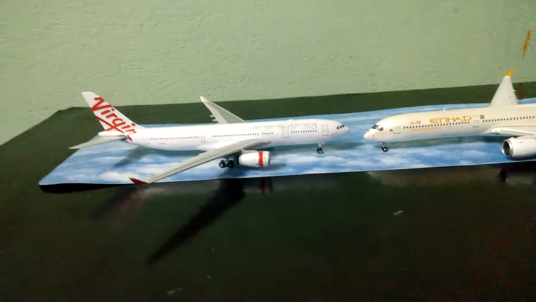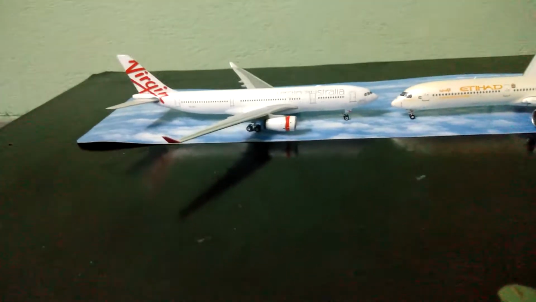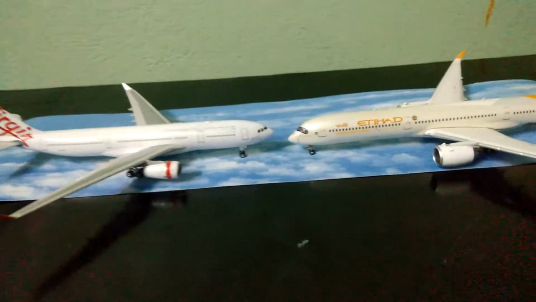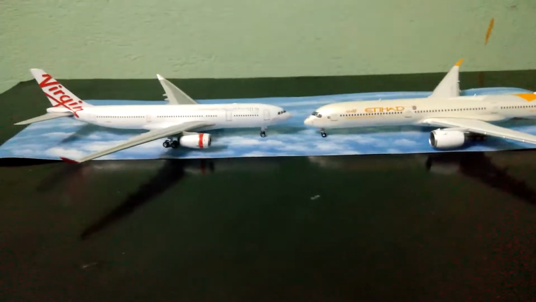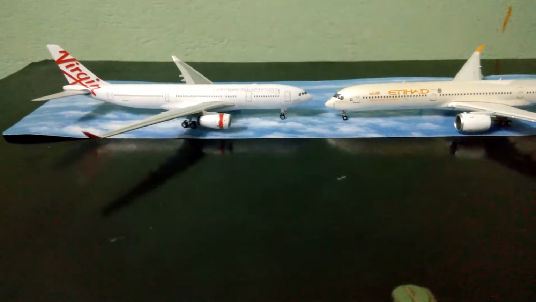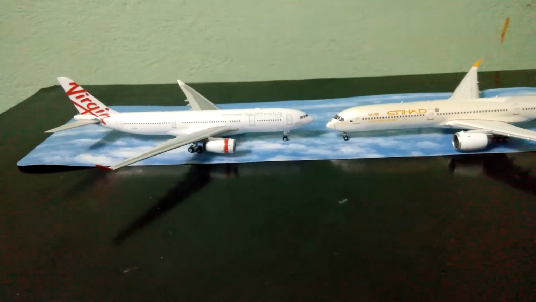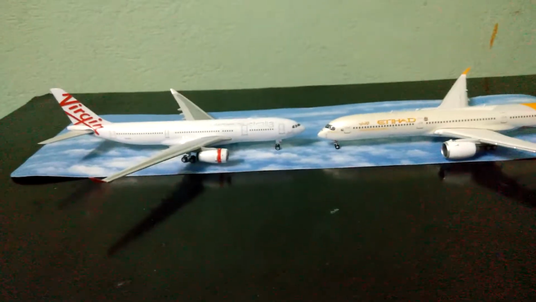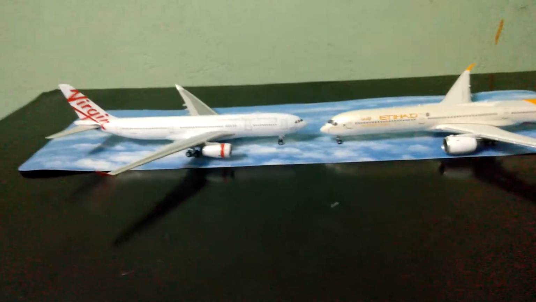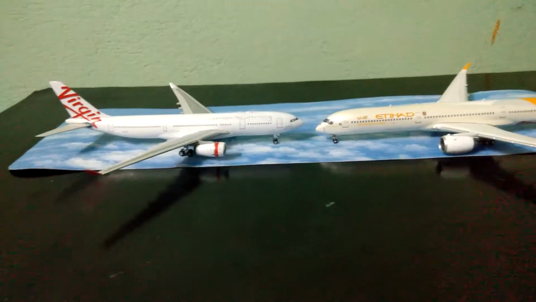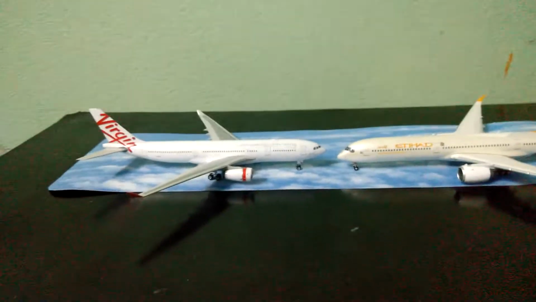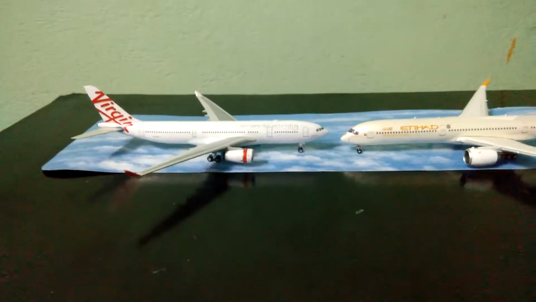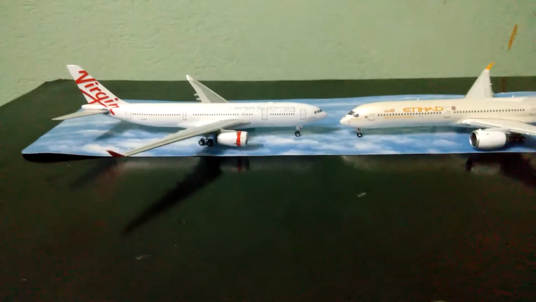These models sometimes come with a stand, but these two models, you can see, do not have a stand. They are just to be displayed like this. These are 1:400 scale models, and in Indian rupees they cost around 4,000 to 5,000 on average. Some expensive models will cost more than 5,000, and there are some 1:400 scale metal models which cost around 3,000 or even less. But that's the average cost.